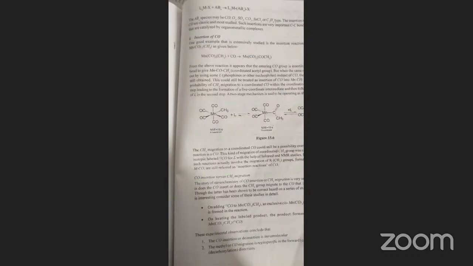ఈ విధంగా ఉంటుంది. This insertion reaction, దాని మెకానిజం ఈ విధంగా ఉంటుంది. ఇక్కడ L రావాలి మనకు. L is addition కావాలి, నాట్ సబ్స్టిట్యూషన్. రిప్లేస్ చేయదు, ఎడిషన్ కావాలి. ఇస్ అ 6 కోఆర్డినేట్. సో సమ్ రీఅరేంజ్మెంట్ టేక్స్ ప్లేస్. ఈ ఆల్కైల్ గ్రూప్ ఏదో ఒక CO పైకి వెళ్ళిపోతుంది, దెన్ దట్ ఈస్ కన్వర్టెడ్ ఇంటు ద కార్బాక్సిలిక్ గ్రూప్.